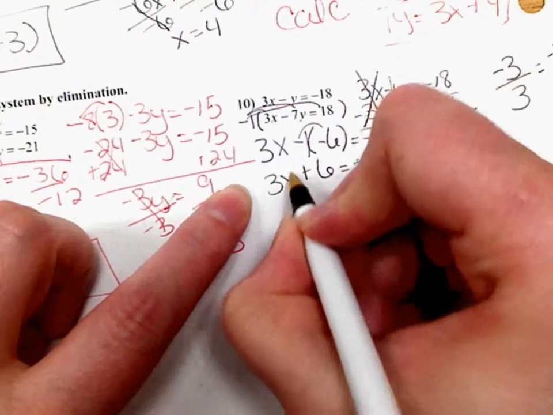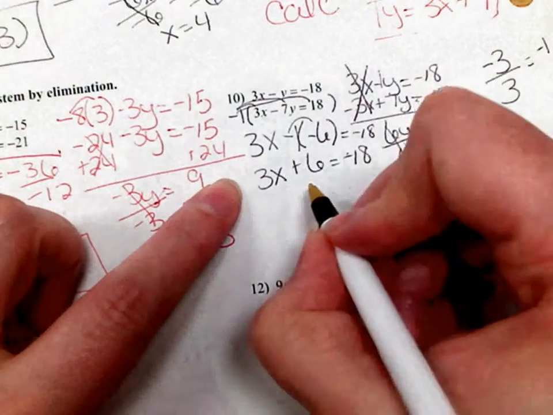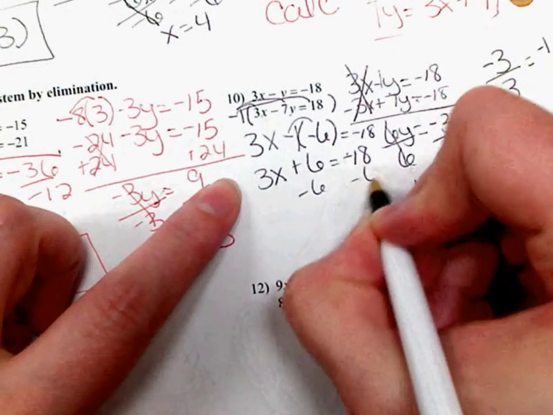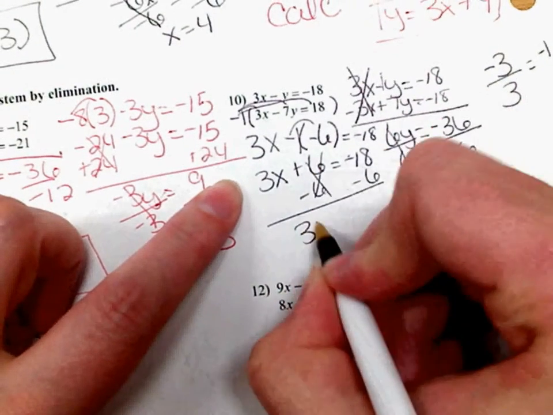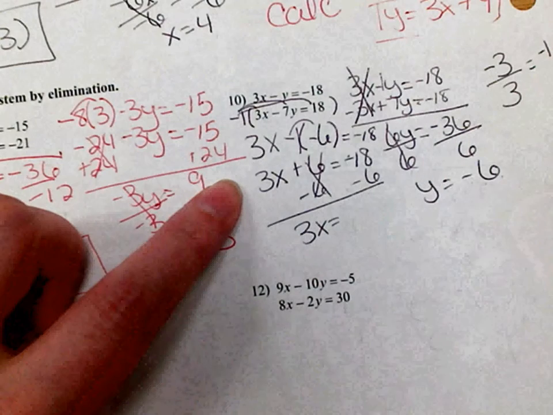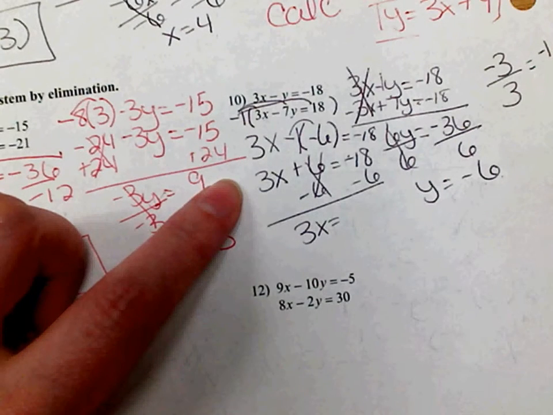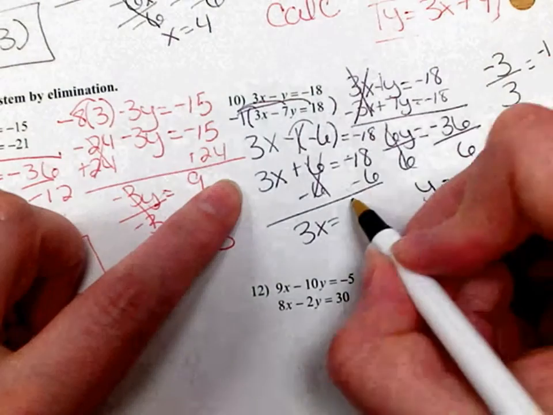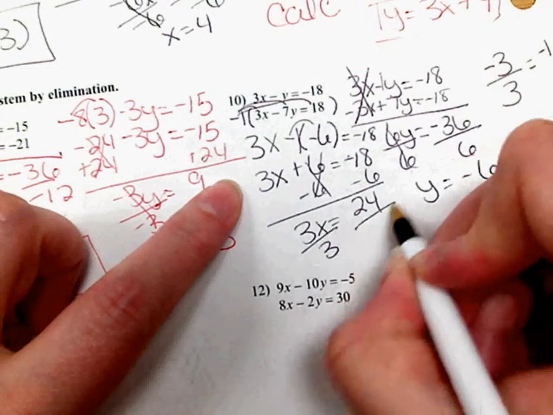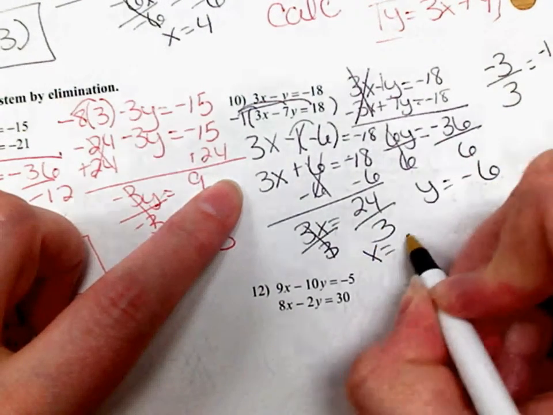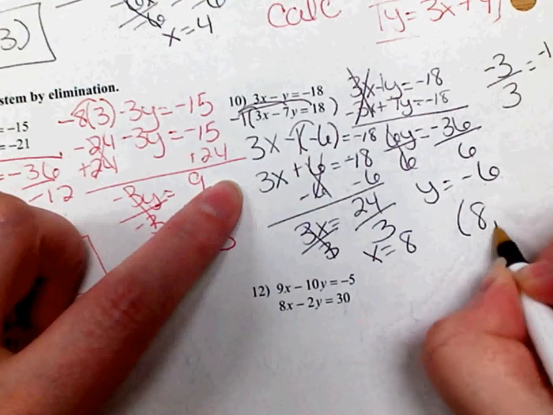So I've got 3x plus 6 equals negative 18. I'm going to minus 6 from both sides. And I'm going to get 3x equals negative 24. I'm going to divide both sides by 3. And I'm going to get x equals negative 8. So I have negative 8 comma negative 6.